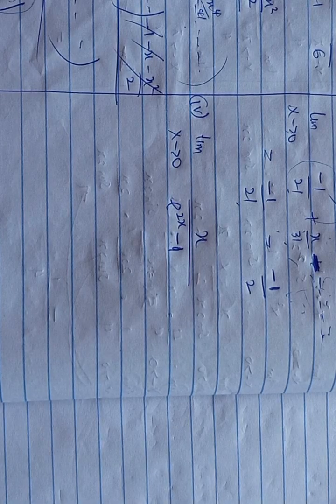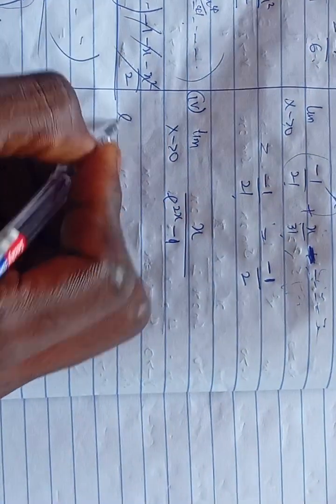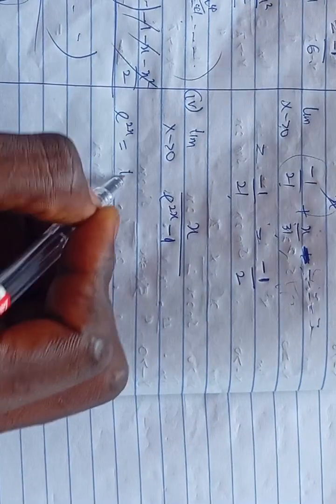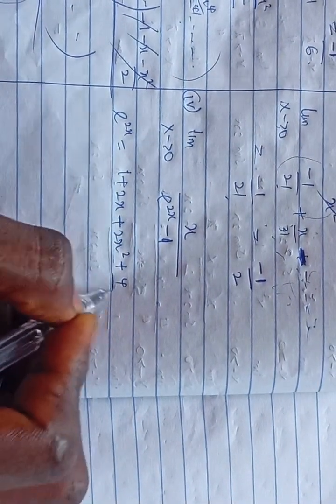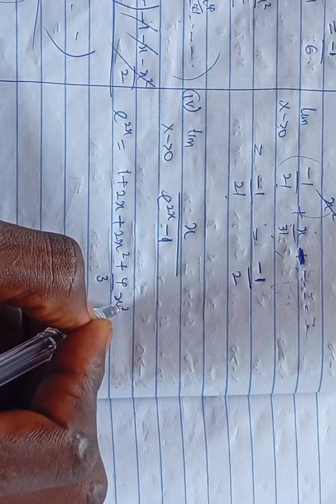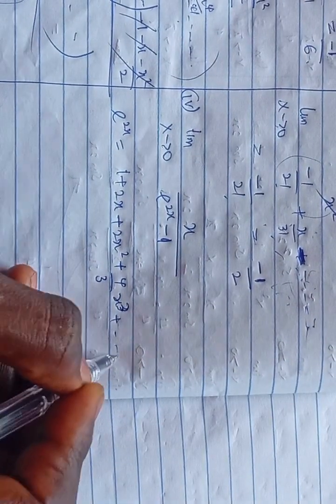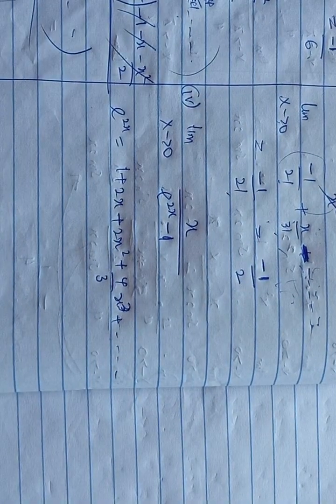So let's start this one. So e raised to power 2x expansion is 1 plus 2x plus 2x squared plus 4 over 3 x cubed, and it goes on like that. Do you understand? It goes on like that.